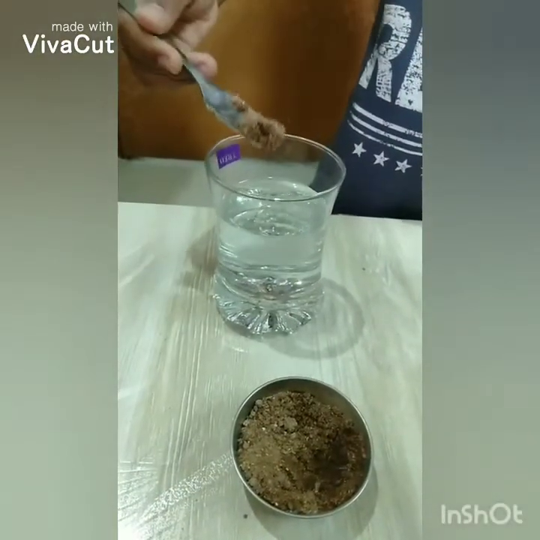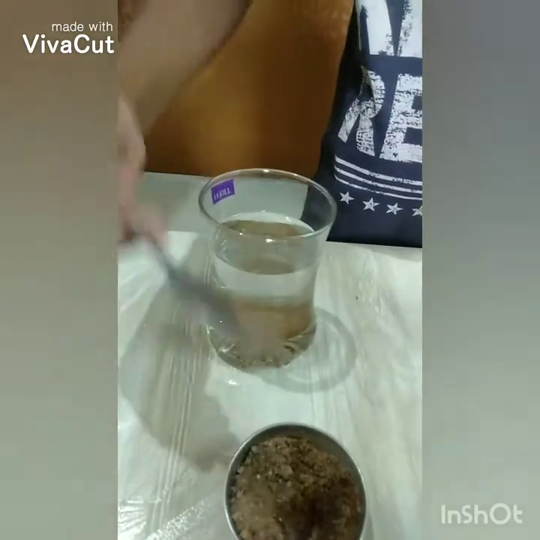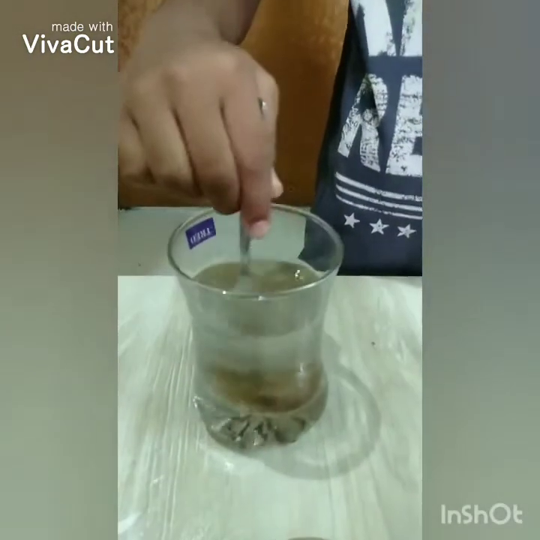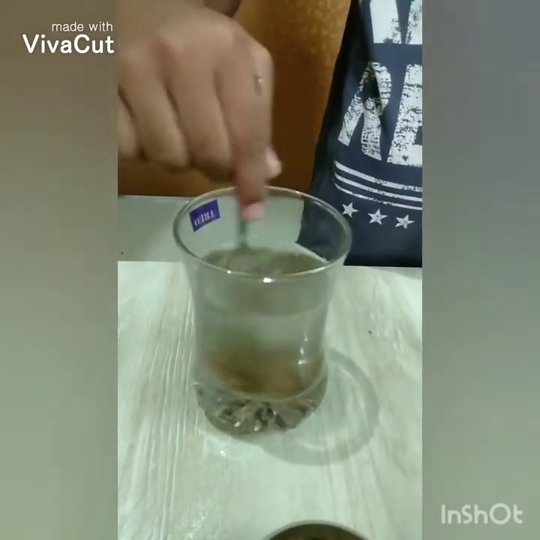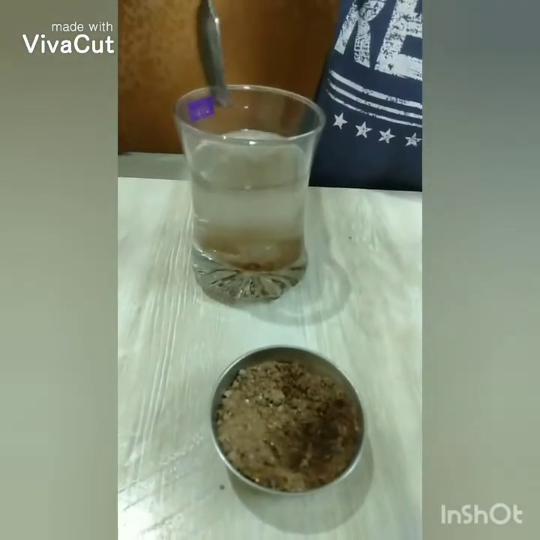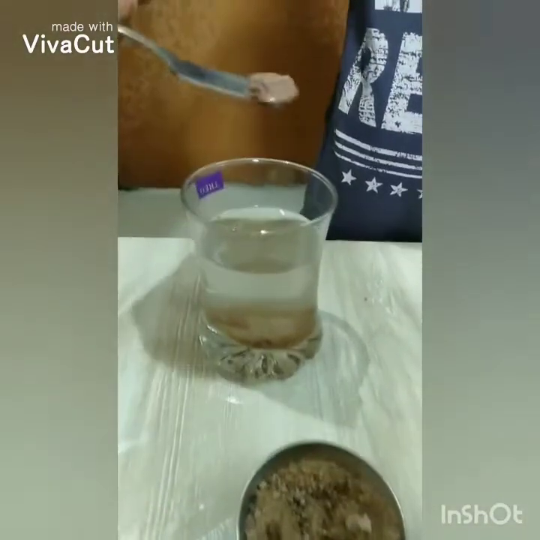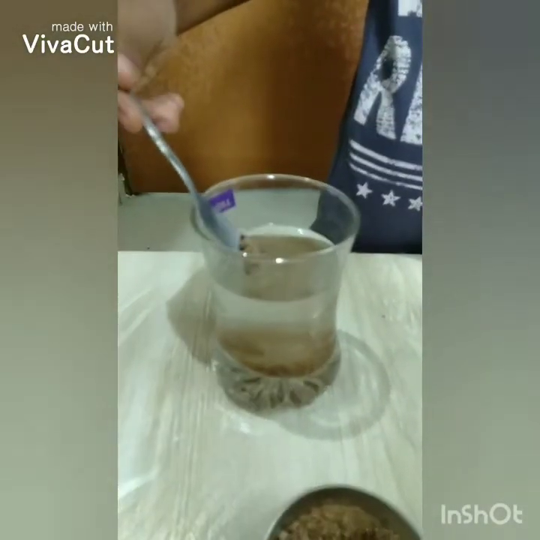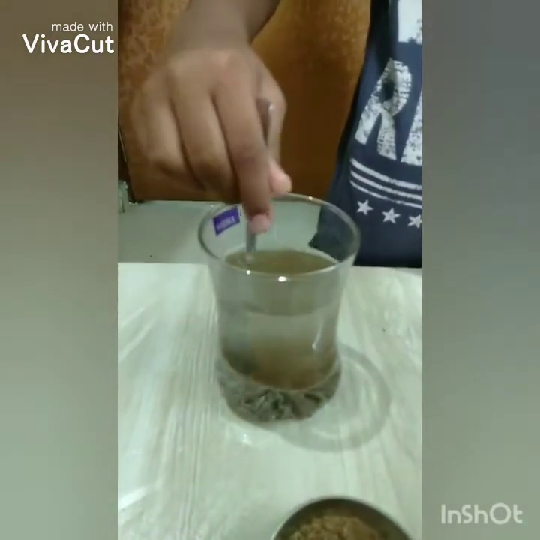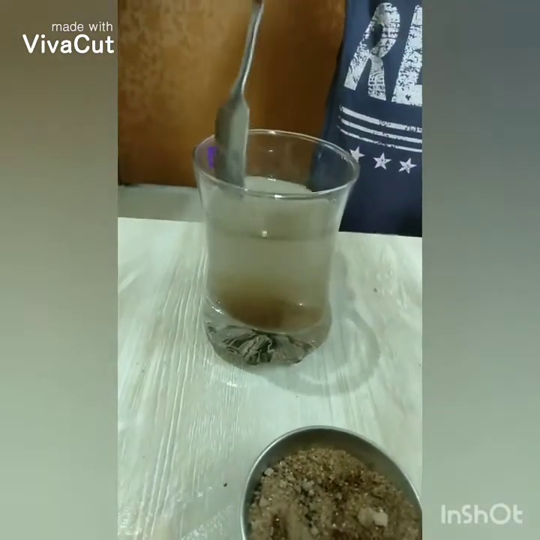Now, in the second glass, mix some sand in it. You can very clearly see the particles of sand as the particle size is very large. So no matter how much you add and how much you stir, you can still see the particles of sand. And they form a distinct layer because they are heavier, they settle down in the bottom, right?